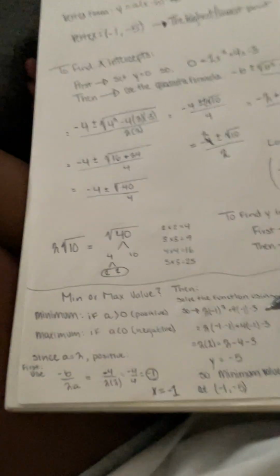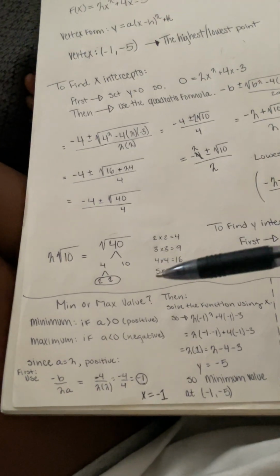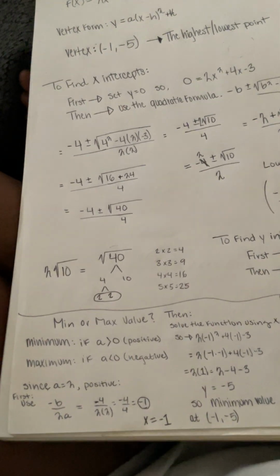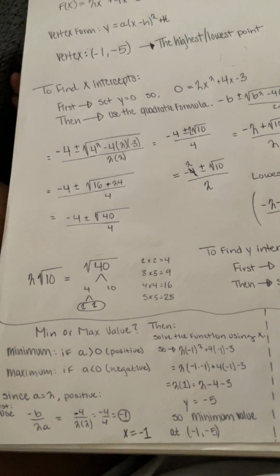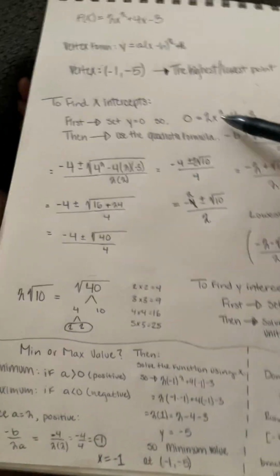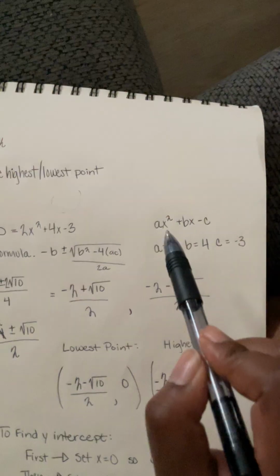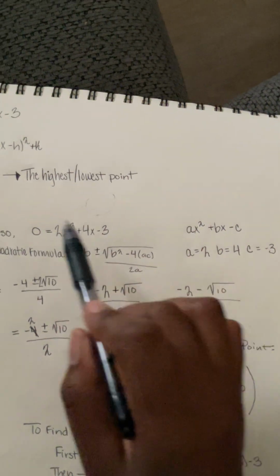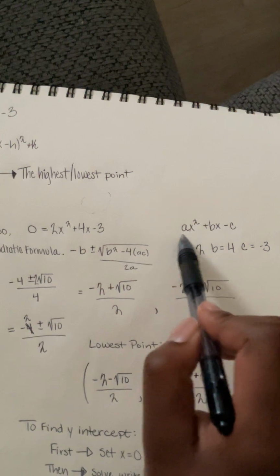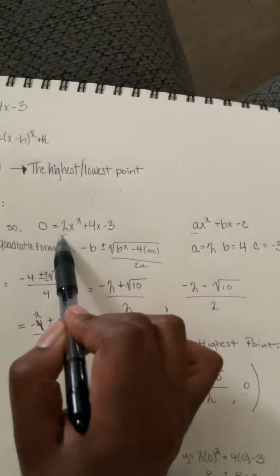They also want you to find the minimum and maximum value. So how do you know if you're looking for the minimum or the maximum value? Well, you know by looking at the a in your equation. Up here, I wanted to show you the equation written out like that. This is the same form, right here. So when we say a, this is what we're referring to.